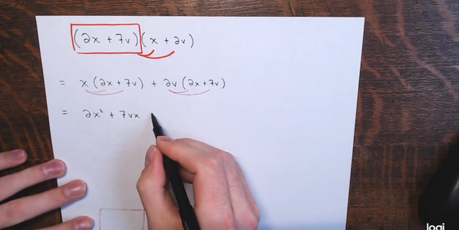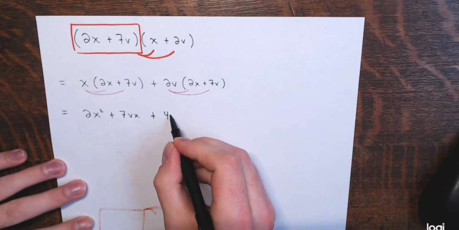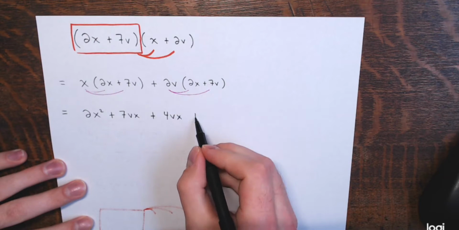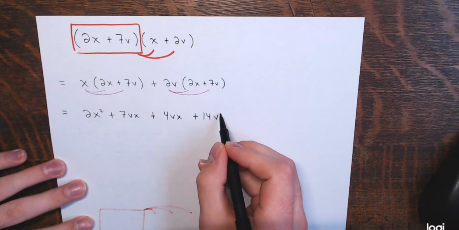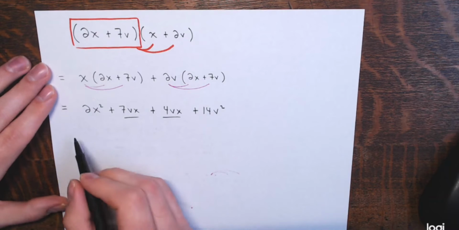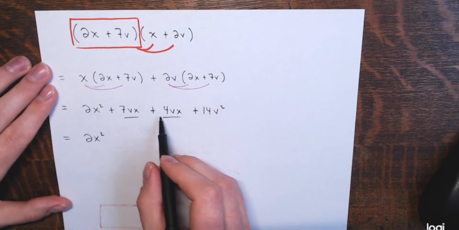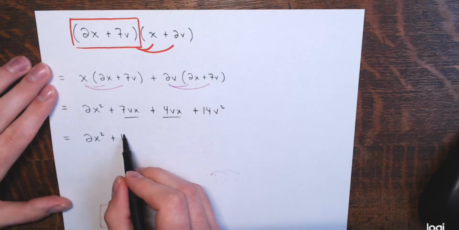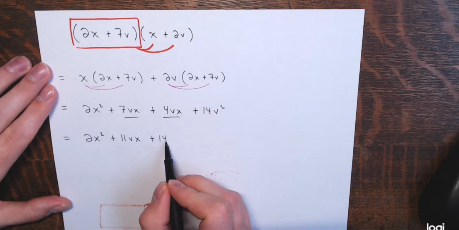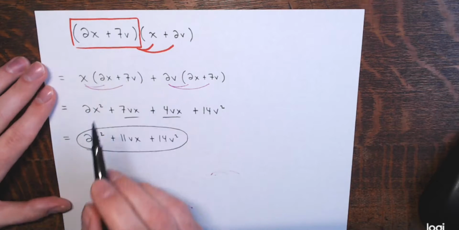Then distributing the 2v, 2v times 2x would be 4xv or 4vx. And then 2v times 7v would be positive 14v squared. And then we have a couple like terms, these terms with v and x in it. So I end up with 2x squared, and then combining the like terms, 7vx plus 4vx would be positive 11vx. And then you have this v squared term, right, plus 14v squared. And this expression should be equivalent to the product of those two, right?